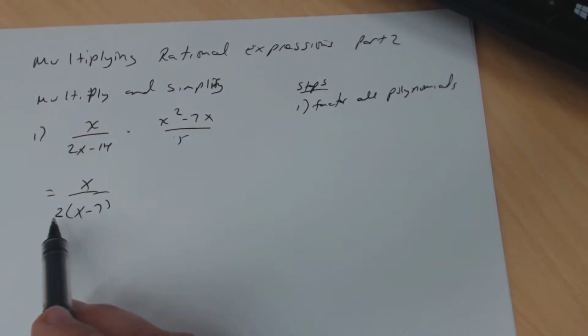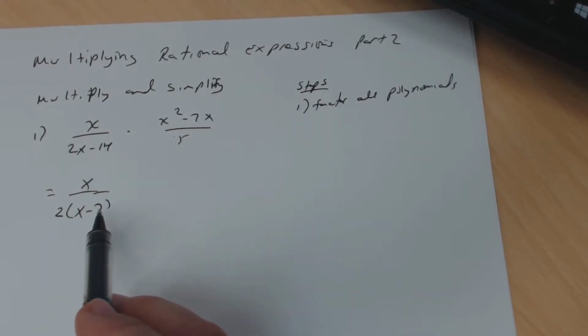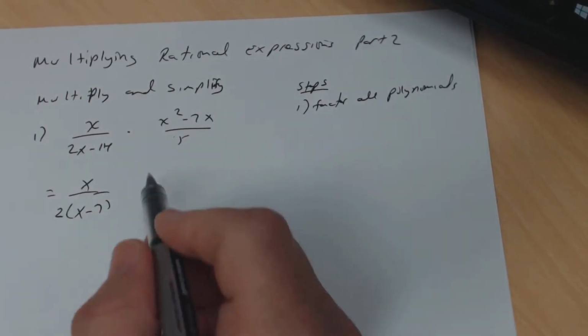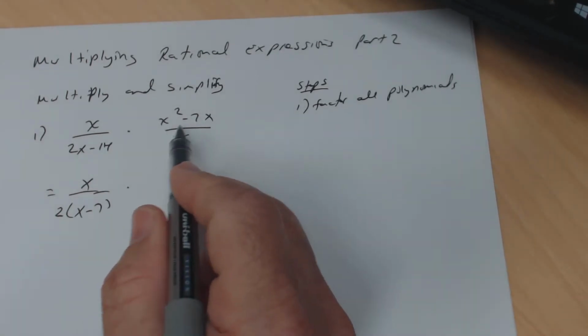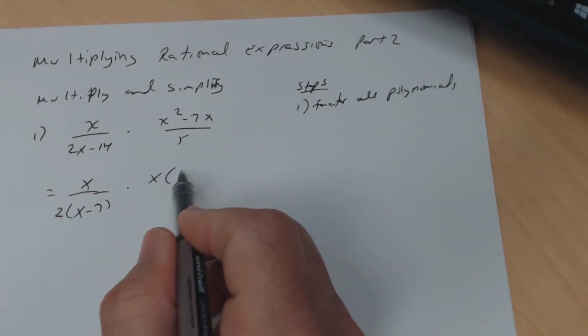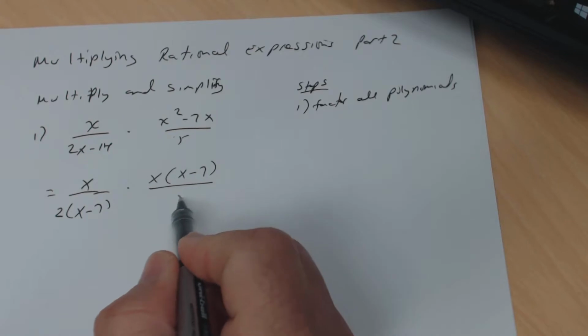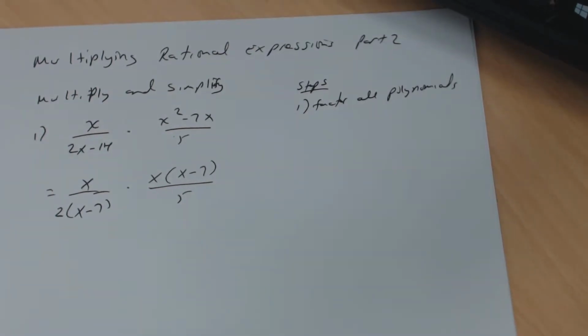Remember, you can always check yourself using the distributive property. 2 times x is 2x, 2 times a negative 7 is a negative 14. Over here, remember the GCF is x, so I get x times x minus 7 over 5. All right, so I did the first step. The first step is to factor all polynomials.